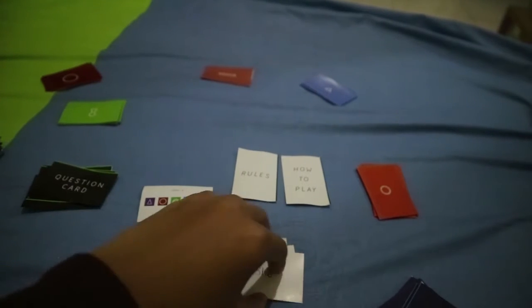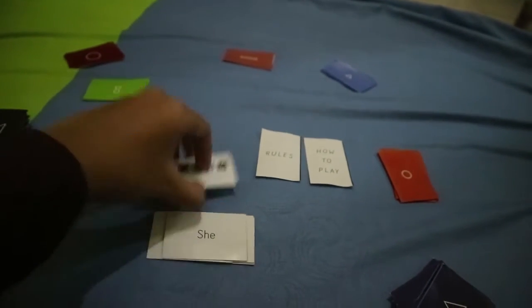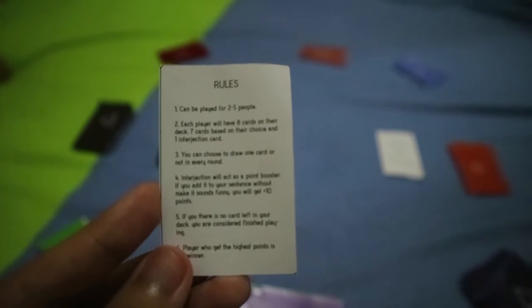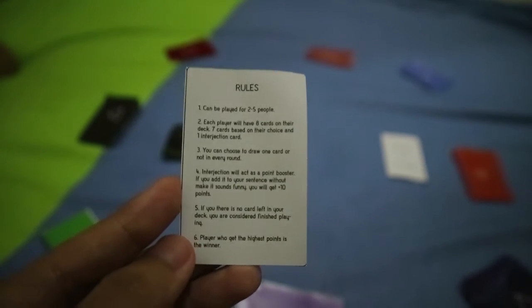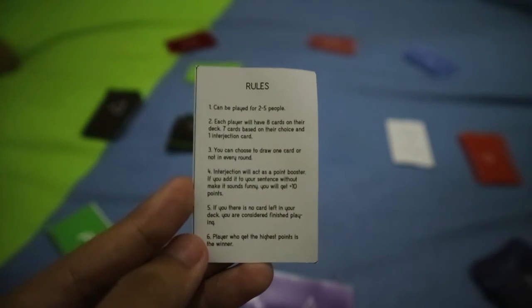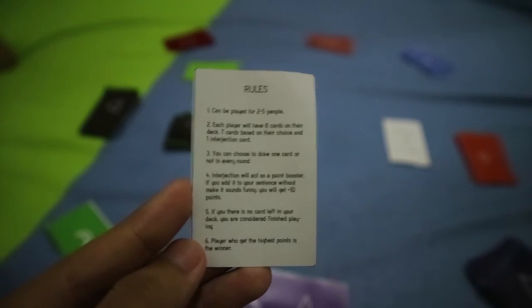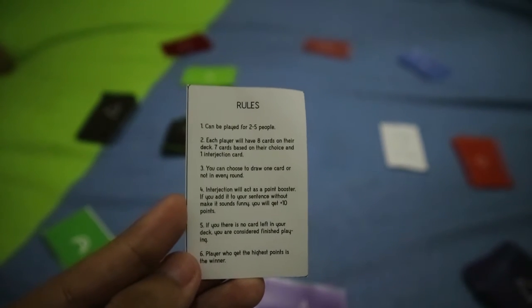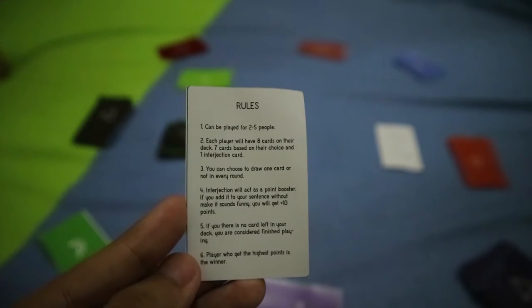Then I'm going to explain the rules and how to play it. So first, this game can be played by 2 to 5 people. Each player will have 8 cards in their deck, 7 cards based on their choice, and 1 interjection card.